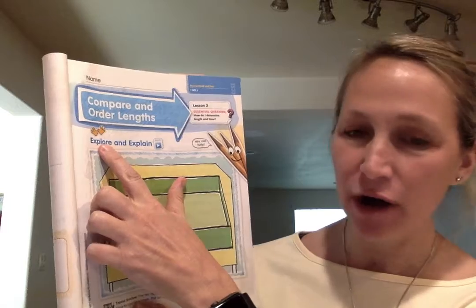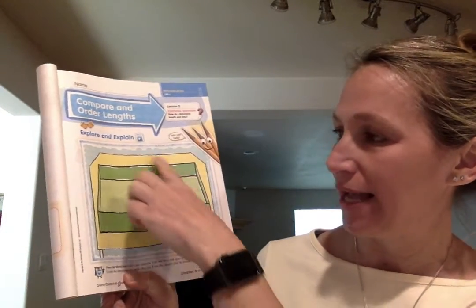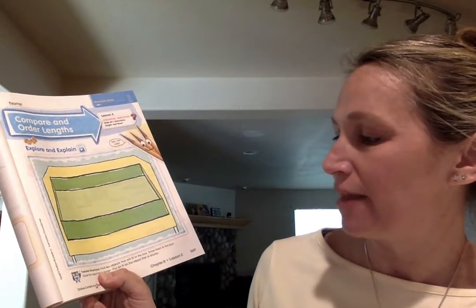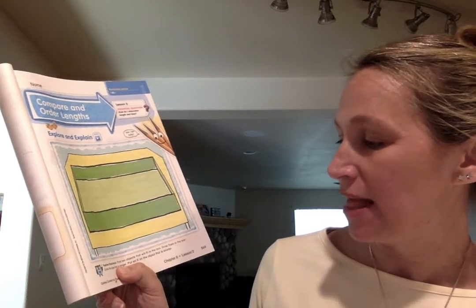This first part on explore and explain, it says find two objects that will fit in this box right here. Then draw them in the box. You will then circle the object that is longer and put an X on the object that is shorter.